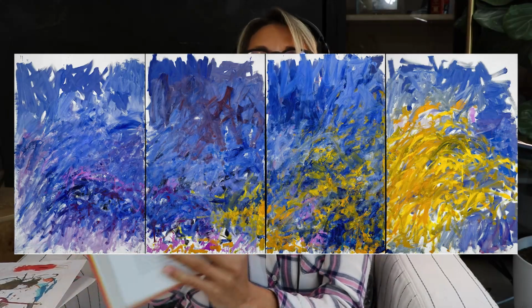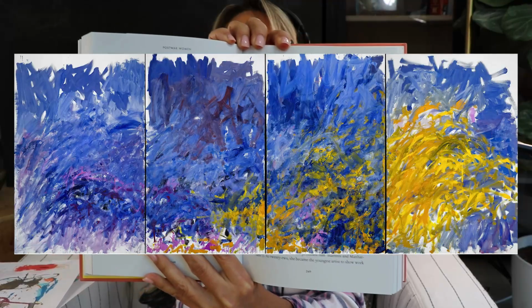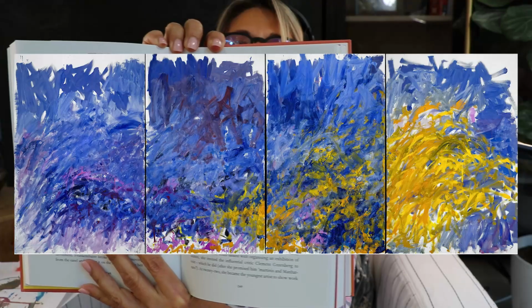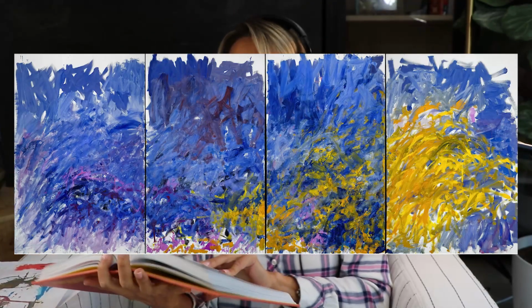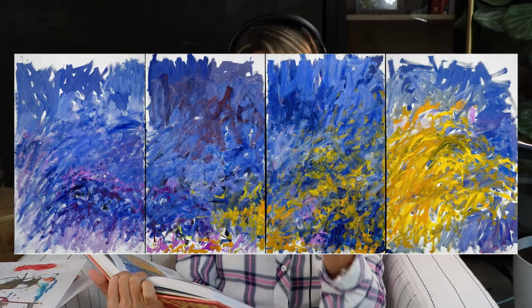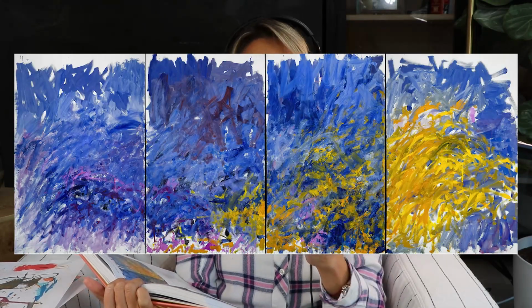But look at the top. Can you see the top and in the corners? That is intentional. That is her negative space. It's, again, Joan Mitchell, I'm not sure if I said that. It's a piece from 1981. And that helps us focus on what's important in the painting.